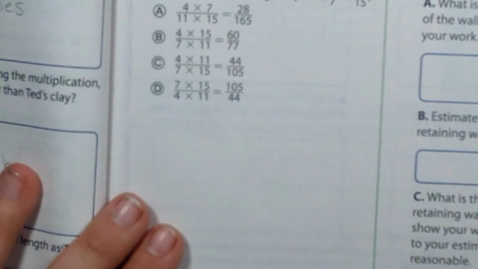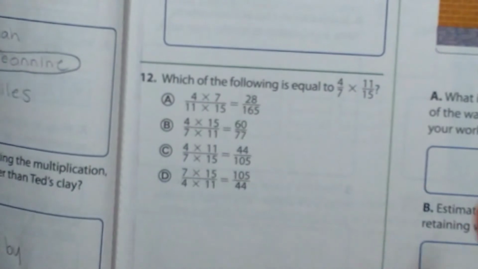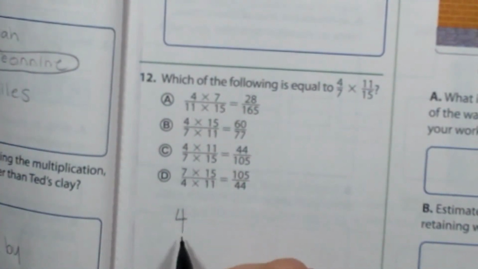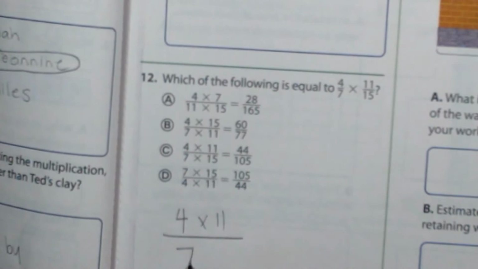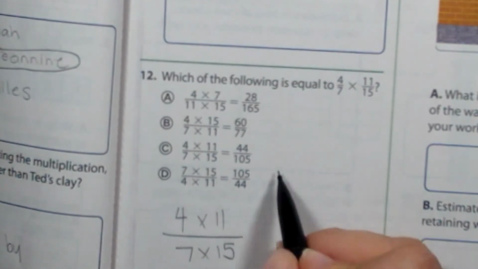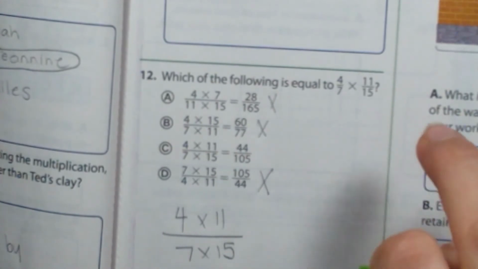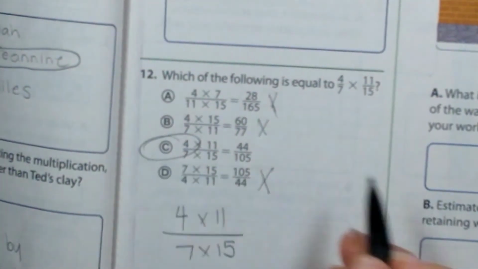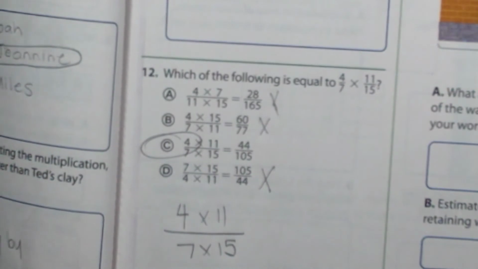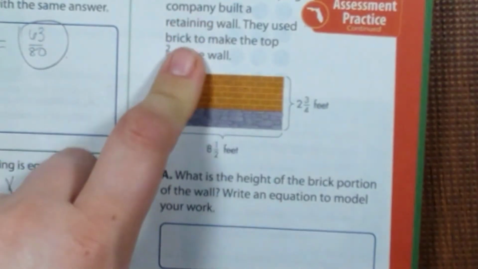it's correct. Okay. Which of the following is equal to 4/7 times 11/15? Now, we learned that you can set it up like this to get your numerators times your numerators and your denominators times your denominators. So I'm going to eliminate anything that's not set up like this. So I can do it without even answering the question. That's how it would be set up.